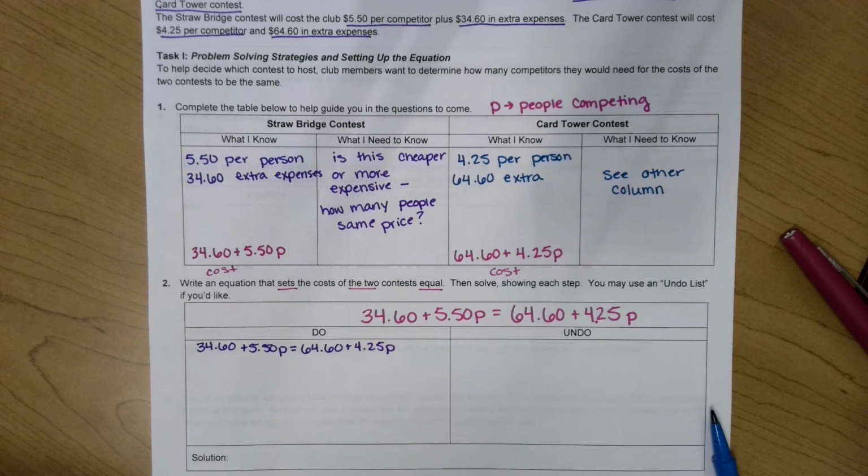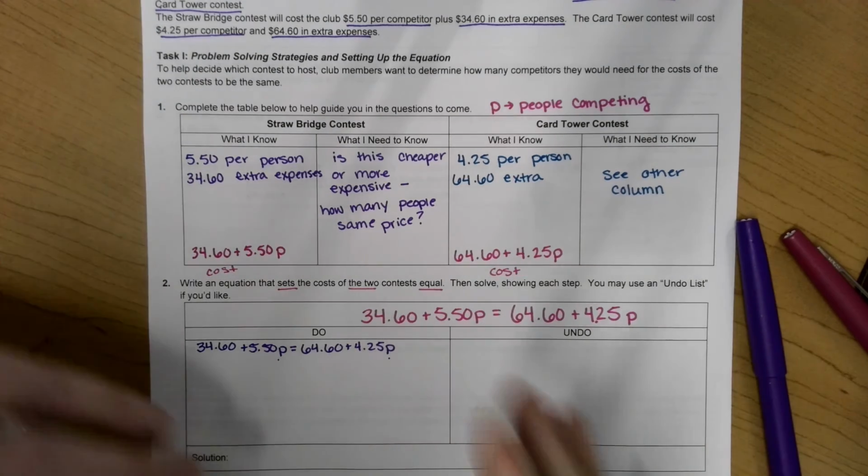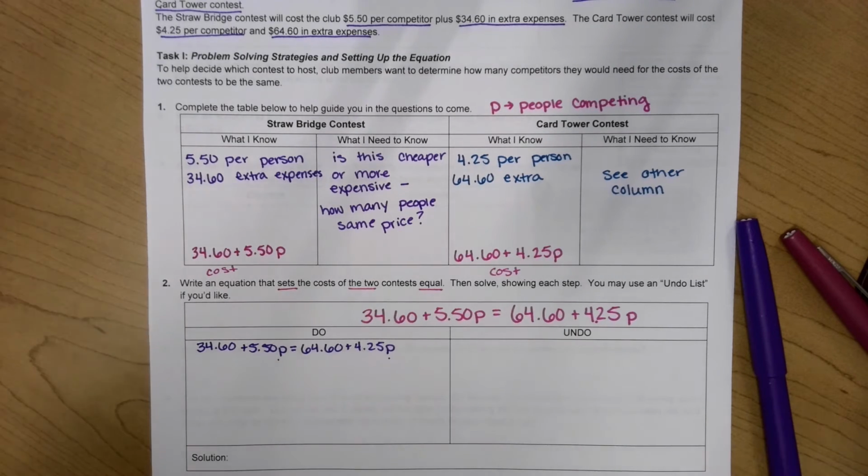Okay, so when we go to undo this, first thing I want to do is what's being done to the p? Well, I've got a p here and a p here. So it's going to be really hard for me to say, well, I don't know if I'm multiplying p by 550 or if I'm multiplying p by 425. So what I'm going to do is use my subtraction property to get this over to this side. We want only one set of p. We only want to deal with one variable.